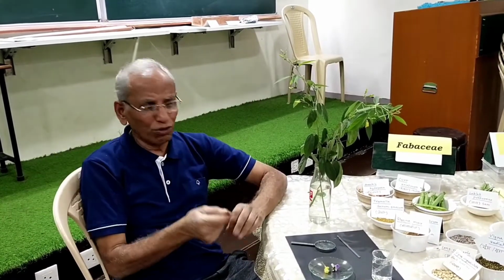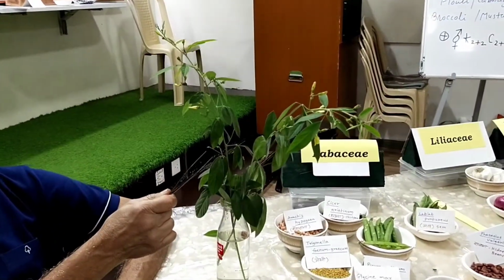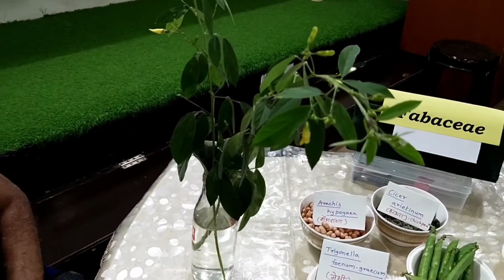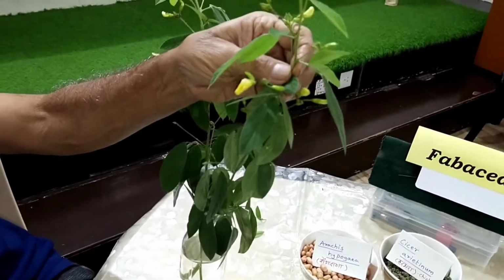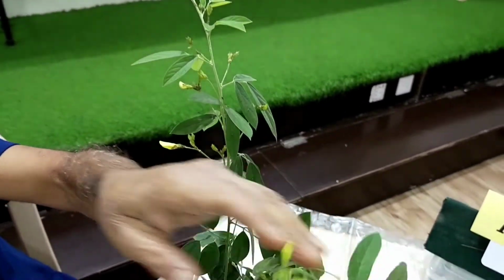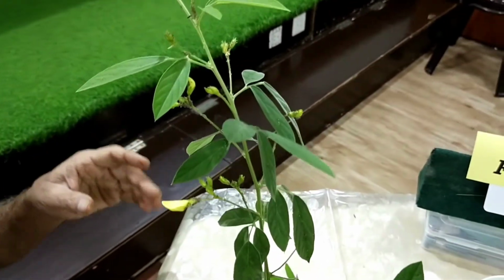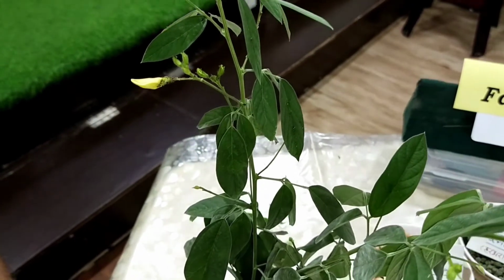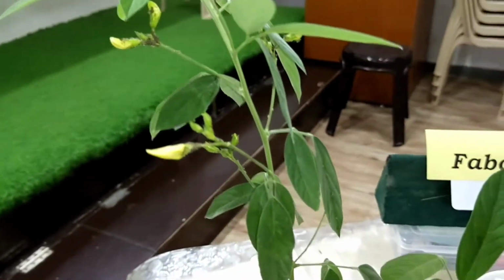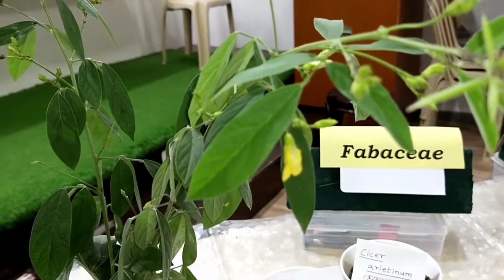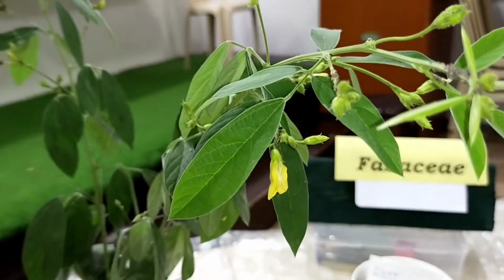One more closer look at the flowers of the Fabaceae. I would like at least one of you to be able to identify this plant. Oh my God, this is also one of the very, very important food plants. We are consuming this almost every day in most of the houses in Maharashtra. Let me give you one more hint. It is also a kind of pulse. Yes, some of you have identified probably.